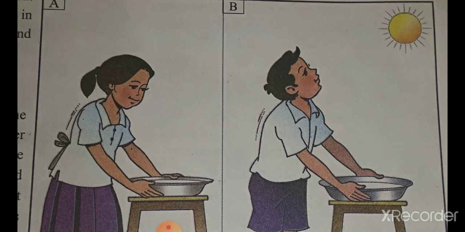Now you would be doing this activity till the evening around 7. Note your observations again and again in between. Now let's see what will happen.